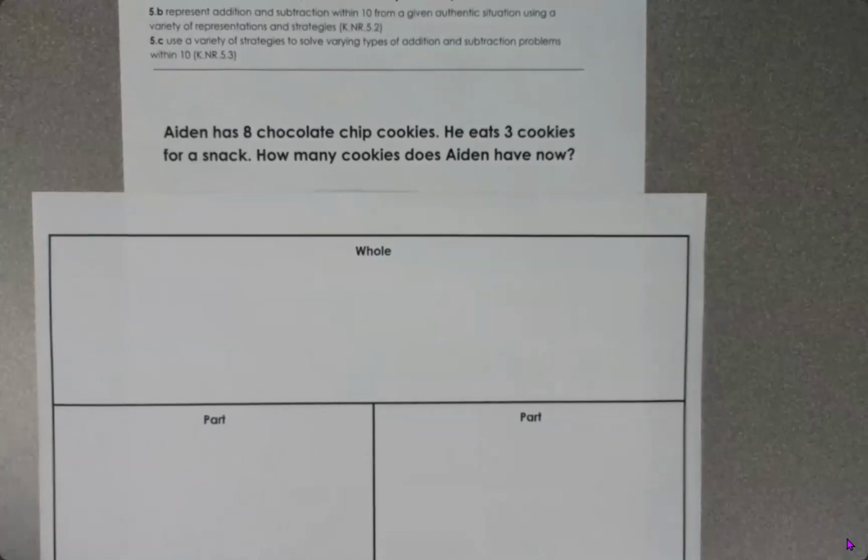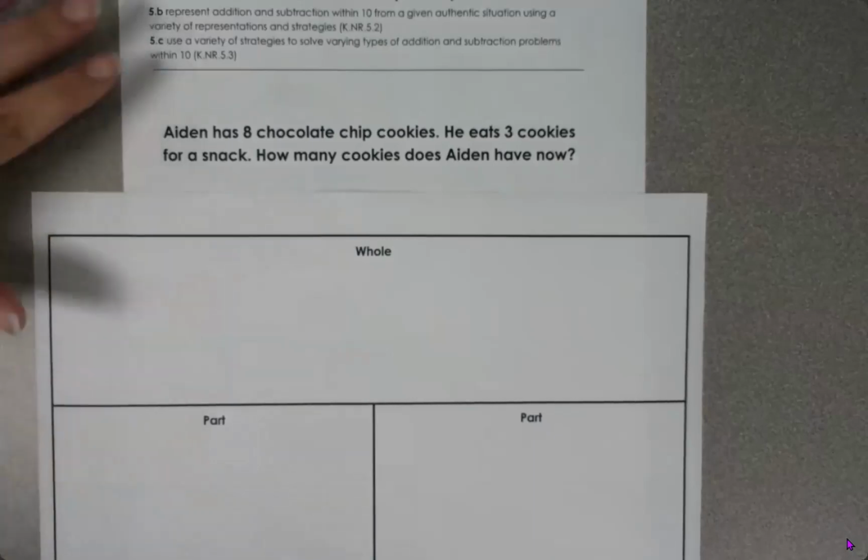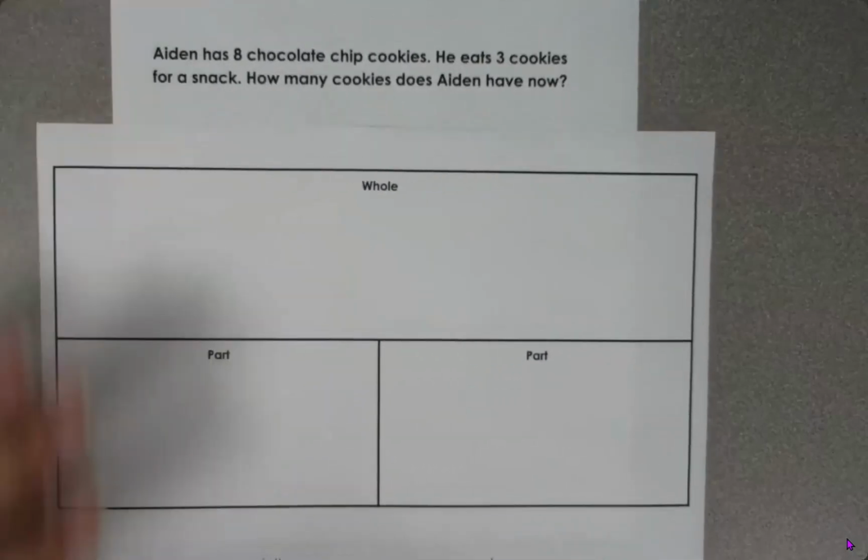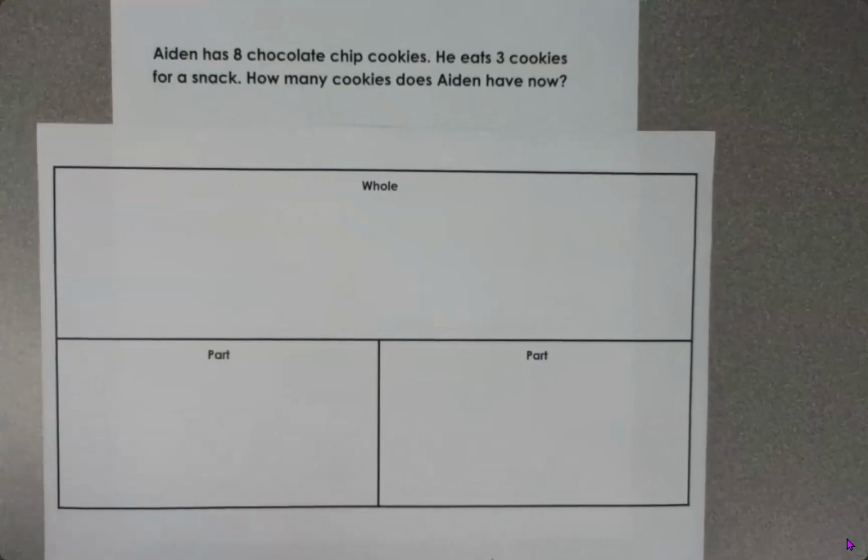So when I look at this situation, I see that Aiden has some cookies and then he eats some, and then I want to know how many he has now, or how many are left on the plate, or how many cookies he did not eat. So I know that my whole is going to be the number of cookies that he starts with, or how many are on his plate.